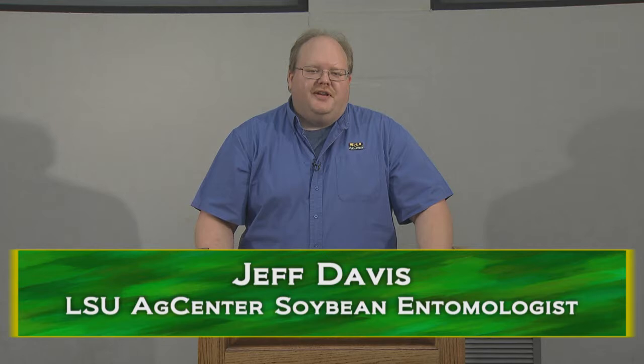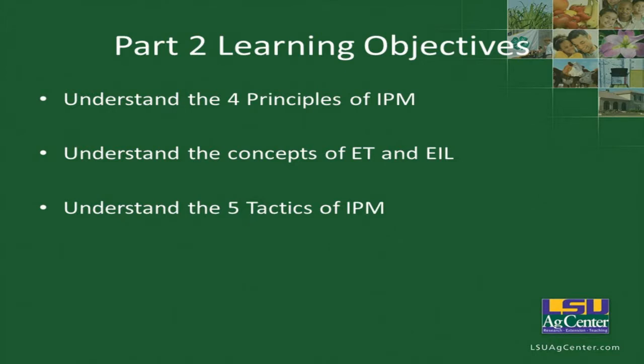In this section, we're going to cover the different learning objectives that are related to the 4 principles of integrated pest management. In the previous segment, we talked about what a pest was, and what we use integrated pest management for. Here we're going to cover also the concepts of economic threshold and economic injury level. In other words, why we have these different action thresholds that we use for our different insect pests. And we're going to understand the 5 tactics of integrated pest management. These are the different tools that we can use to control our different insect pests.